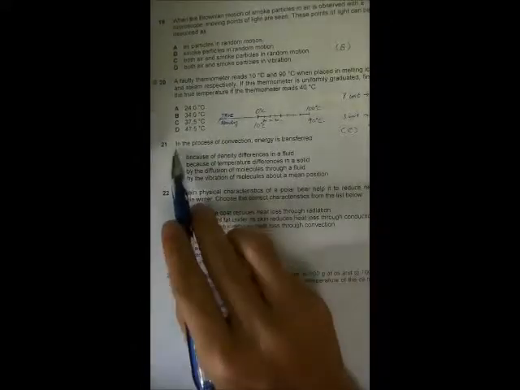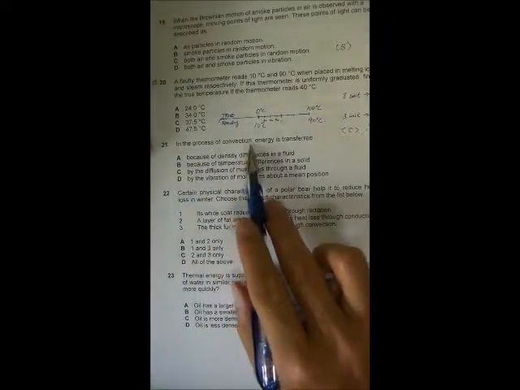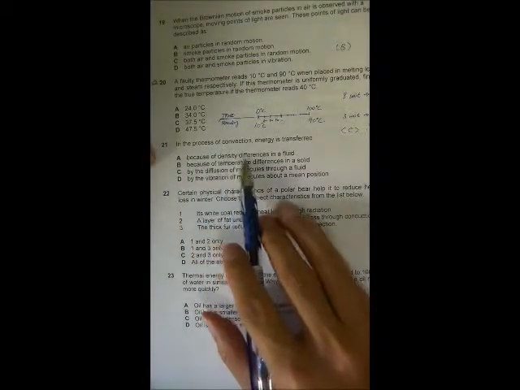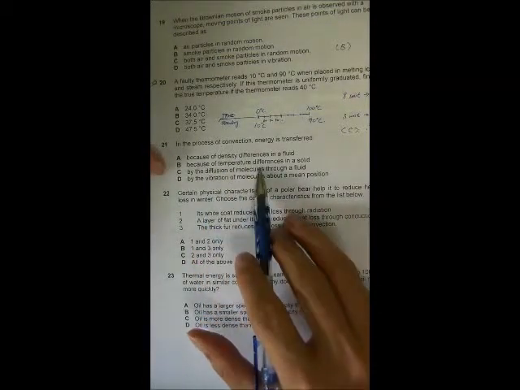Interesting question. Okay, in the process of convection, energy is transferred. Convection cannot happen in solid, so B is out. Diffusion occurs when there's a difference in terms of density, so that is not what we are talking about.